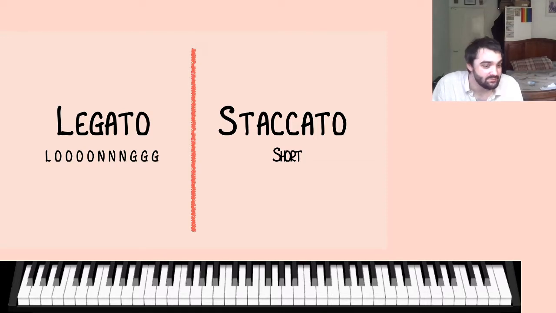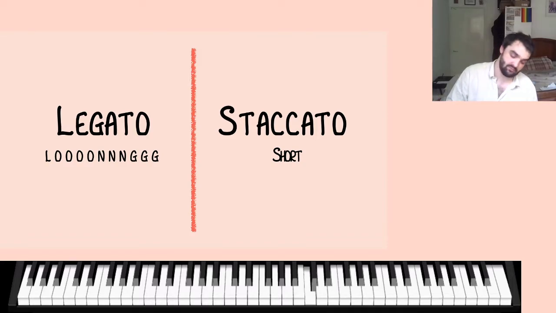But what legato means is long. So if you're playing on notes like, it's nice and long. So that was played legato. But if you're playing it staccato, it'll be nice and snappy, nice and short.